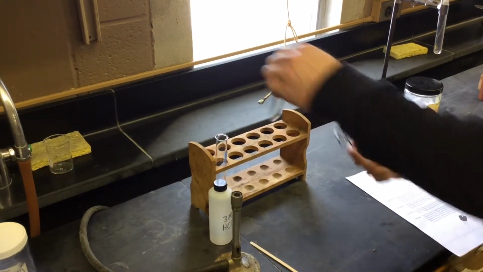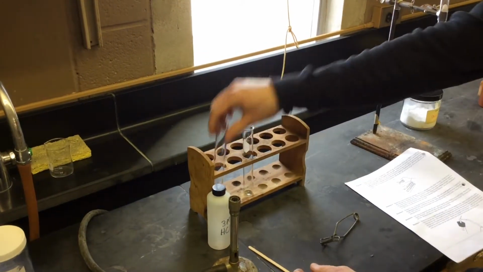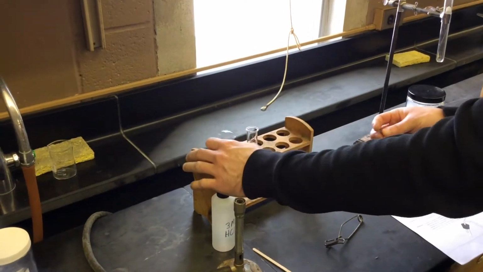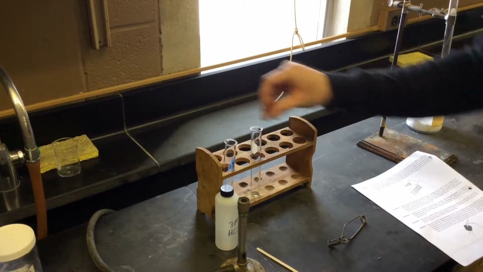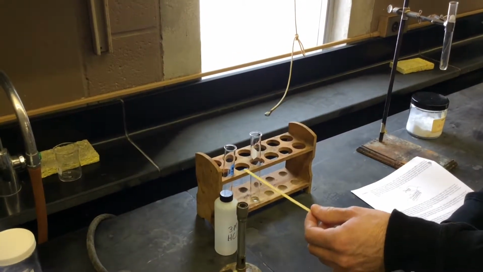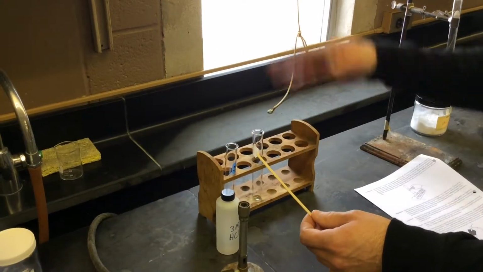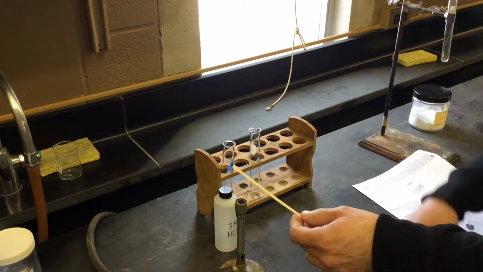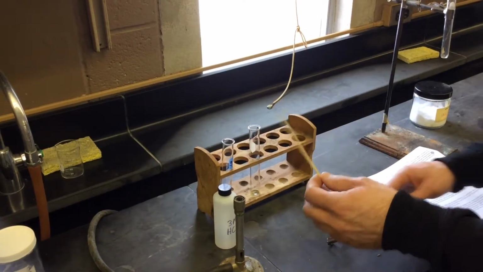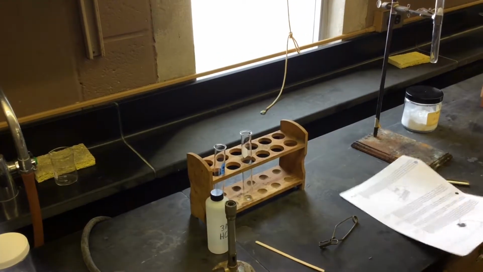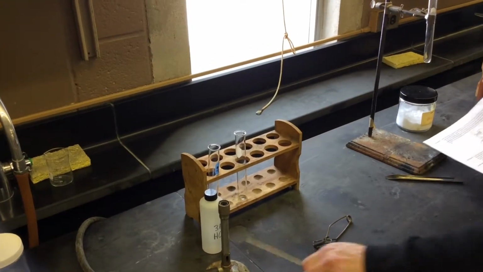What you do not want to do in this experiment is throw the magnesium into the hydrochloric acid and then try and light the splint, because the gas is already being generated, and that's just going to escape, and you're not going to be able to actually test it with the wood splint. So light the wood splint before you put the magnesium into the hydrochloric acid.